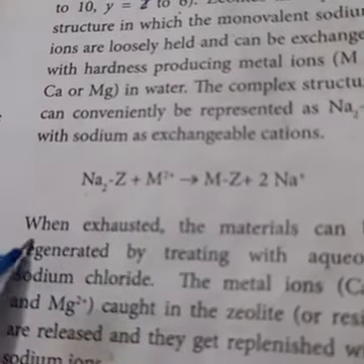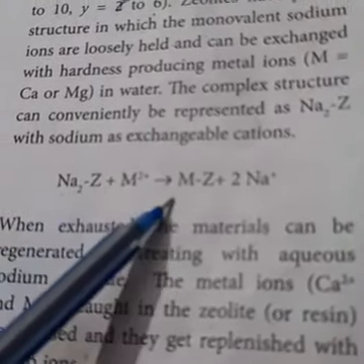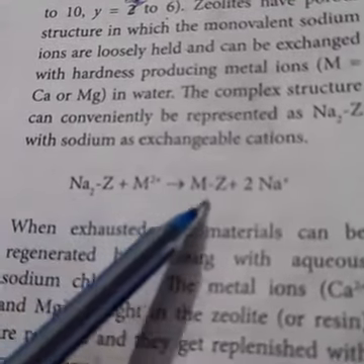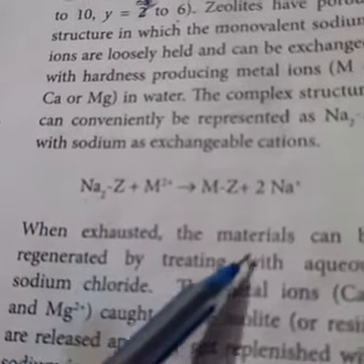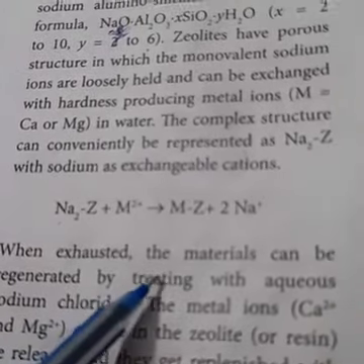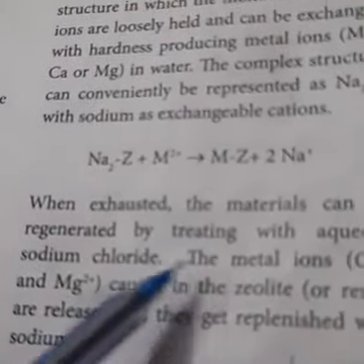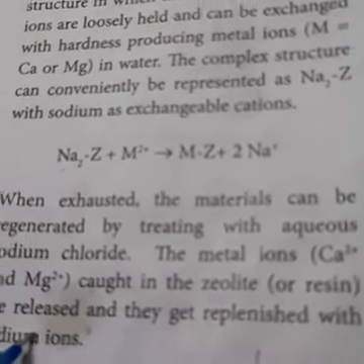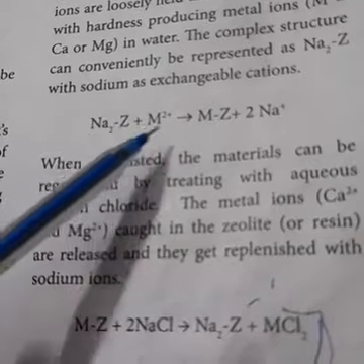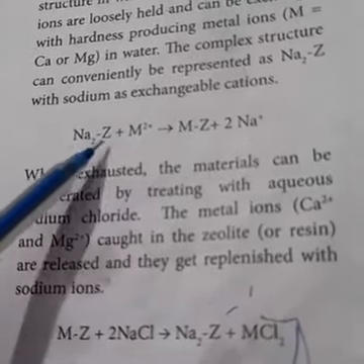When exhausted, that is, when all the sodium ions are exhausted, the material can be regenerated by treating with aqueous sodium chloride. The metal ions caught in the zeolite are released and get replenished with sodium ions. When we pass the hard water through the zeolite, the metal cation is replaced by the sodium atom.